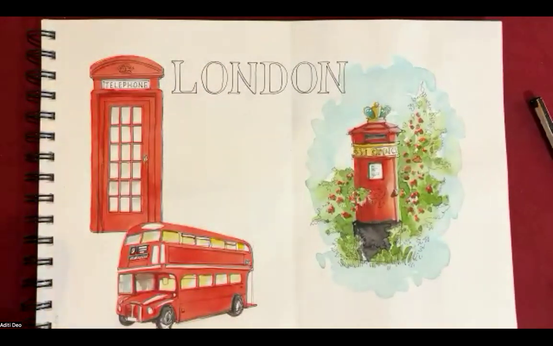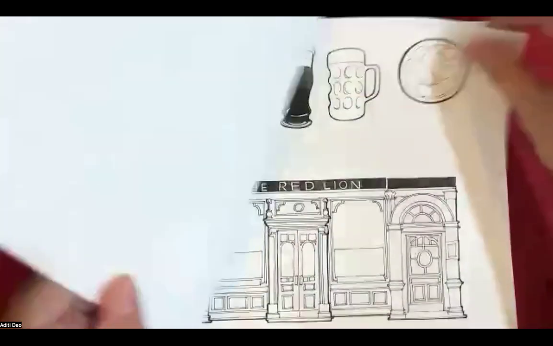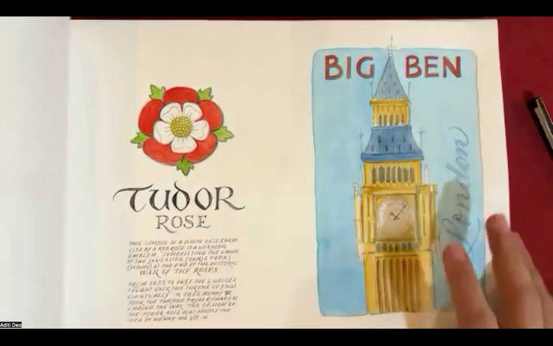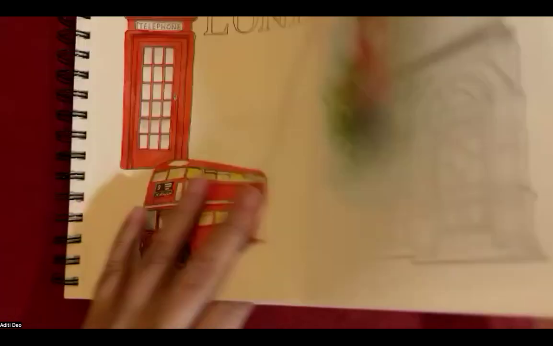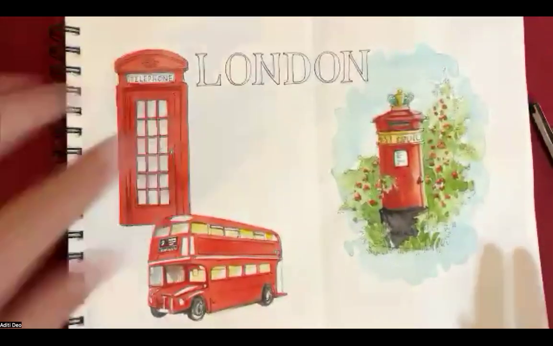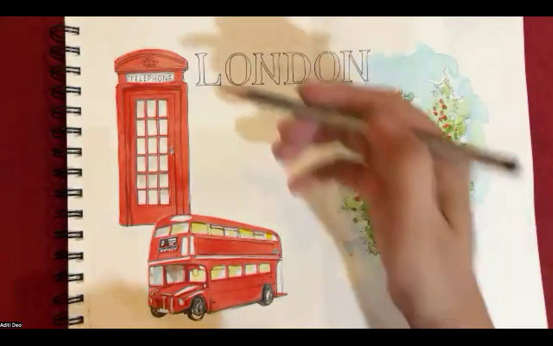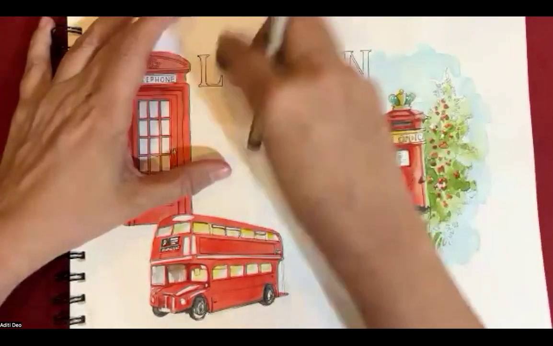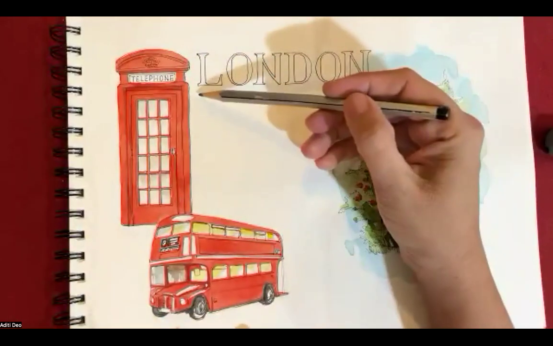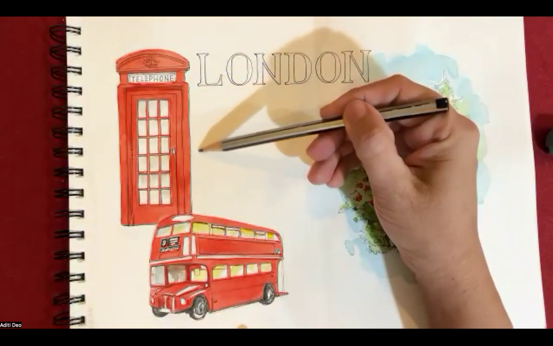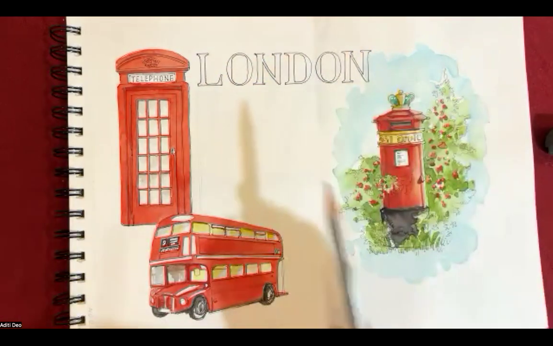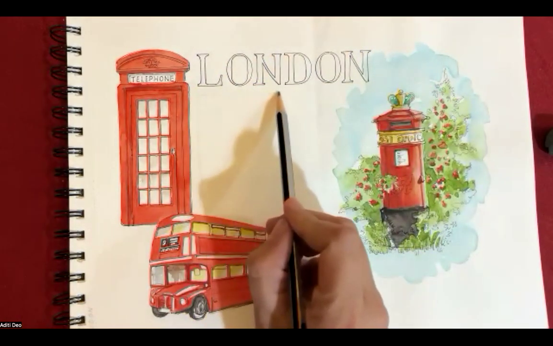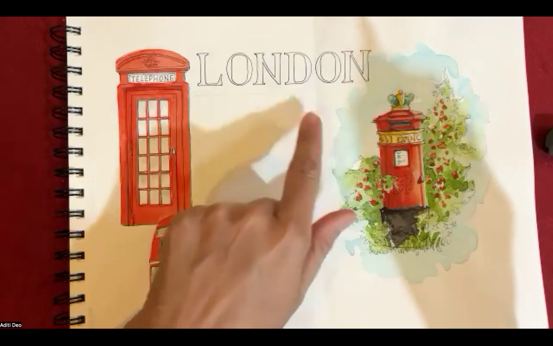Now if you want to write text, I've written a little bit of text over here, which is just a simple block of text for the Tudor rose. But if you want to write text over here, you could consider maybe writing it in this lovely section that we have over here. So make yourself a nice text block which is not too close to the outer edge.